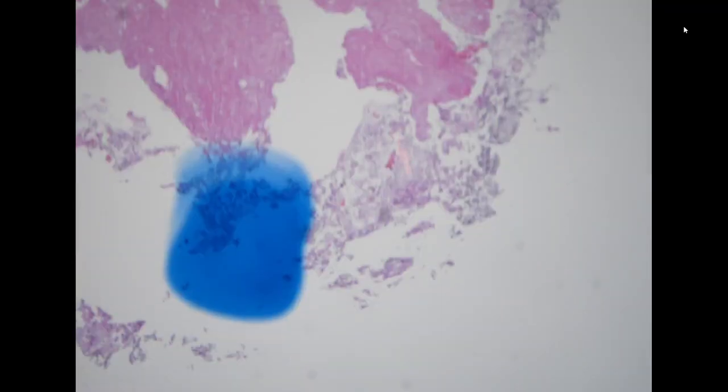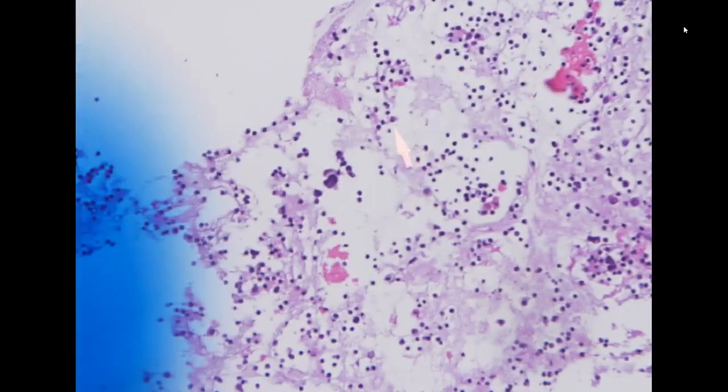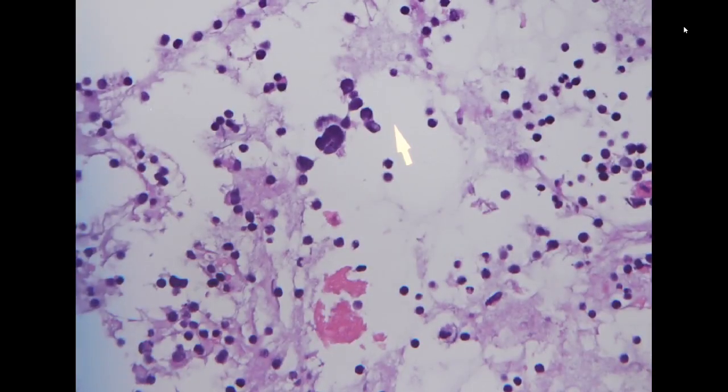So in a patient with primary lung adenocarcinoma who receives kinase inhibitor treatment, if the cancer develops drug resistance, there are a couple of mechanisms.